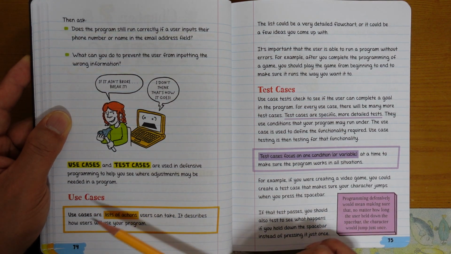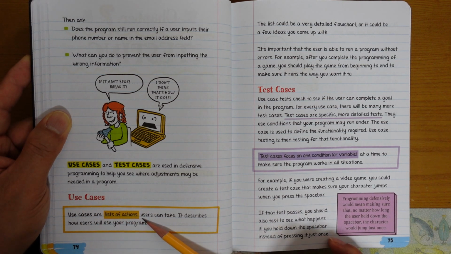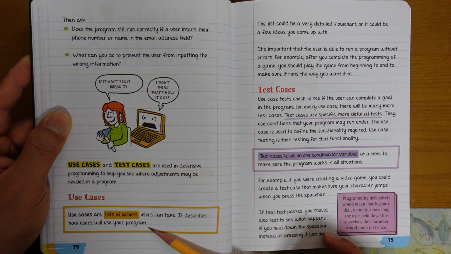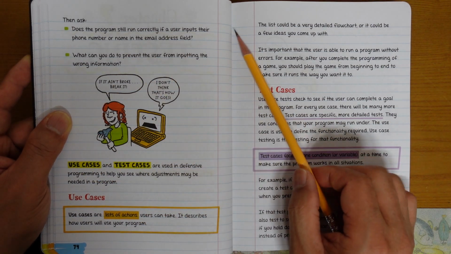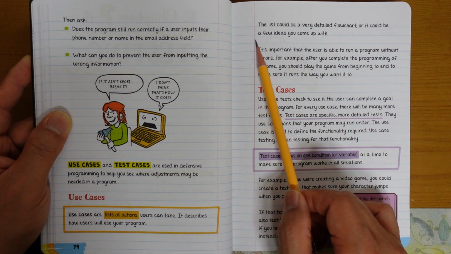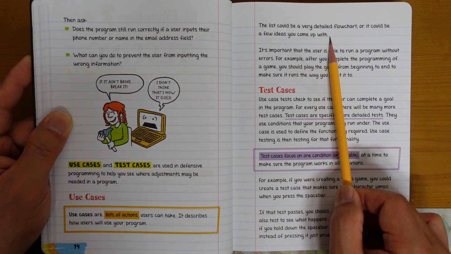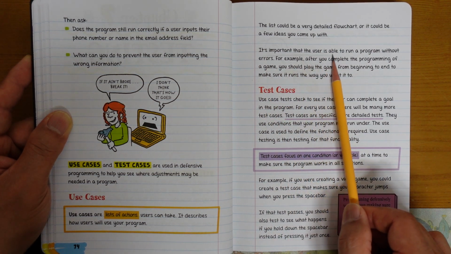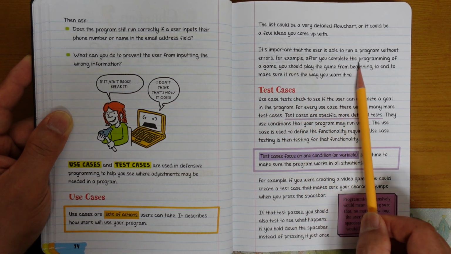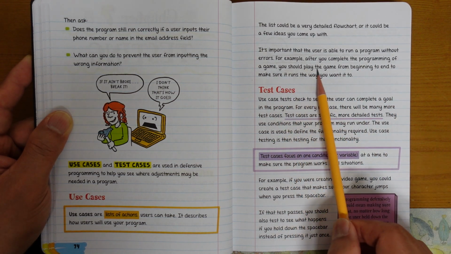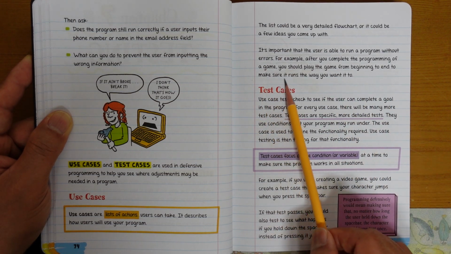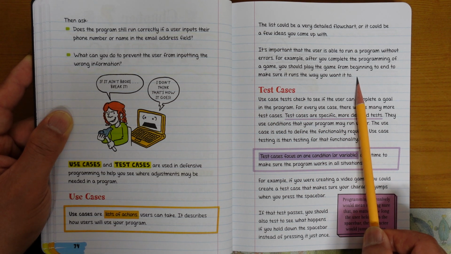Use cases. Use cases are a list of actions users can take. It describes how users will use your program. The list could be a very detailed flow chart, or it could be a few ideas you come up with. It's important that the user is able to run a program without errors. For example, after you complete the programming of the game, you should play the game from beginning to end to make sure it runs the way you want it to.